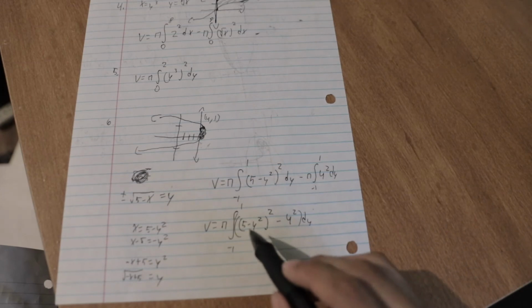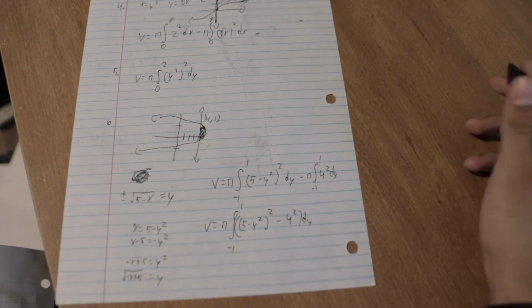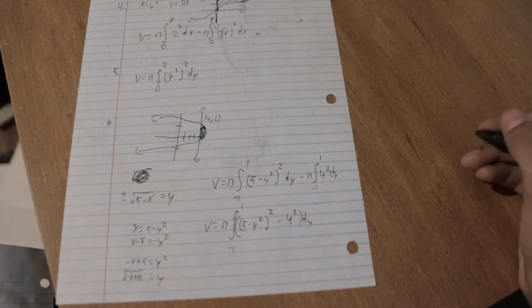You can't square all of this together. You have to square each individual one by itself. And okay, that was all.